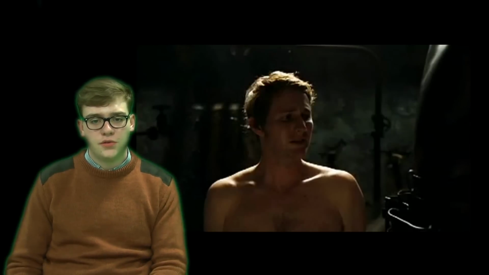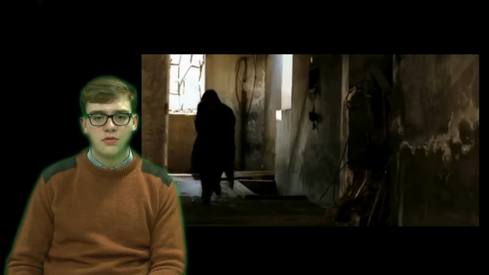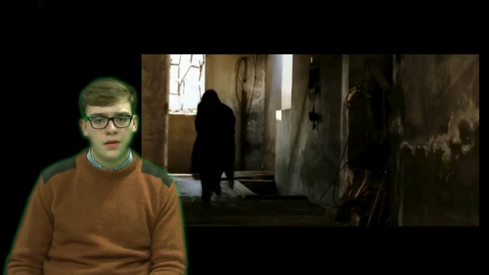The colours used in Hostel's trailer are indicative of the horror genre. Throughout the trailer, dark colours are used, which represent not only the mood of the scene, but the dark, horrific nature of the film as well.